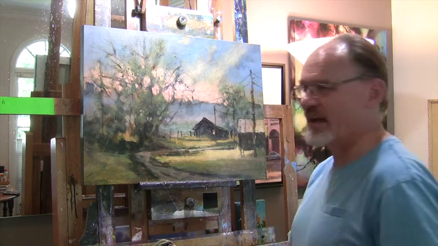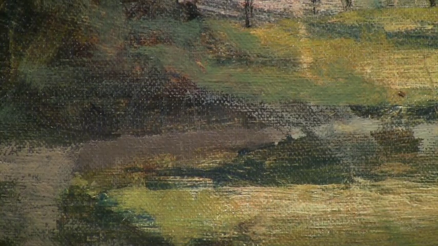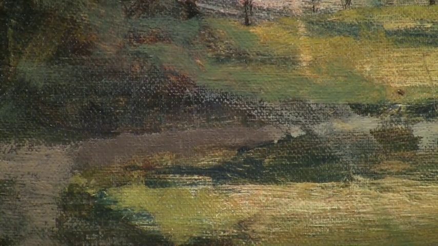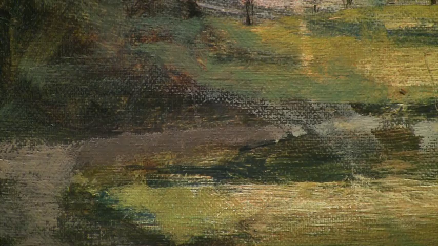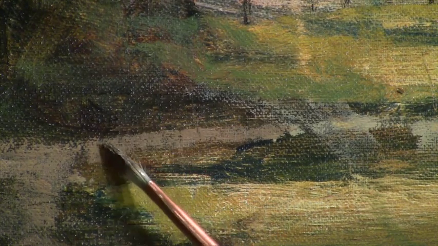There, did it. Now, I have to zoom in here real close so you can see what's going on. Okay, so there's part of the road I just made darker. Some of you will be saying, what's wrong with that? Well, it doesn't look terribly bad until I show you the alternative. So I've got a little bit of turpenoid on this rag. I'm going to wipe that off. Everything on this canvas right now is dry. Now let me show you accomplishing the same thing with transparent color.